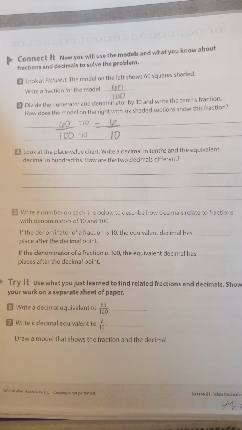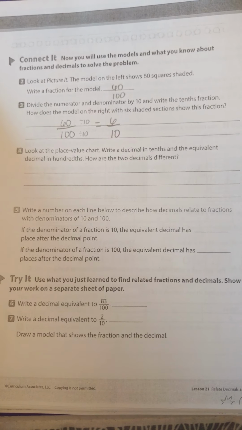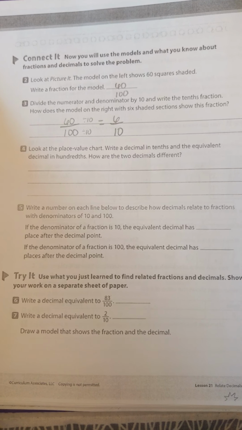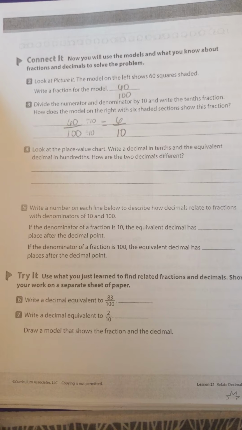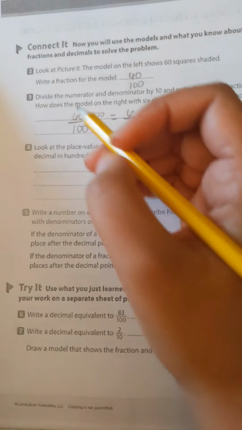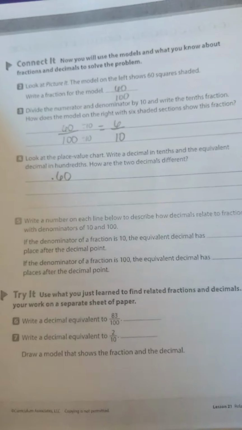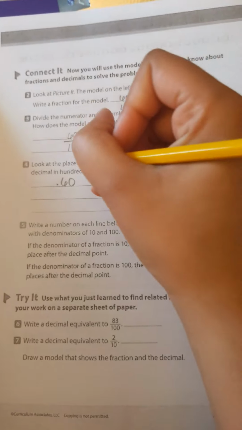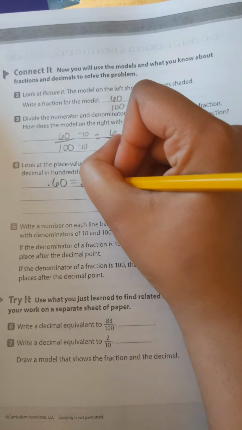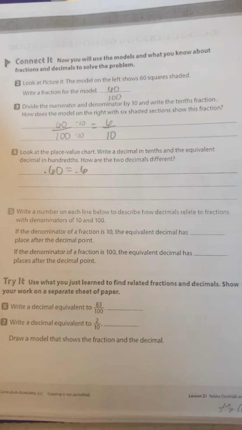Look at the place value chart. Write a decimal in tenths and the equivalent decimal in hundredths. How are the two decimals different? Well, we did this too. Here is 60 hundredths, and that is equal to 6 tenths.